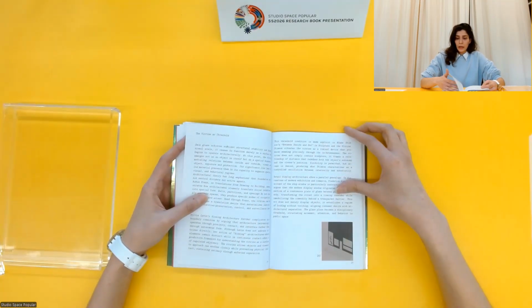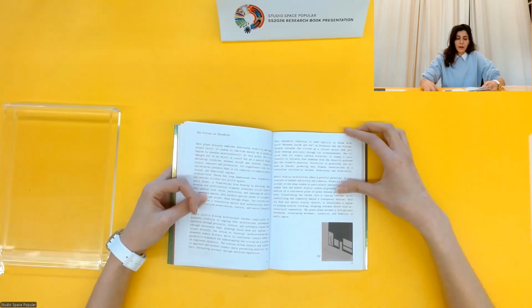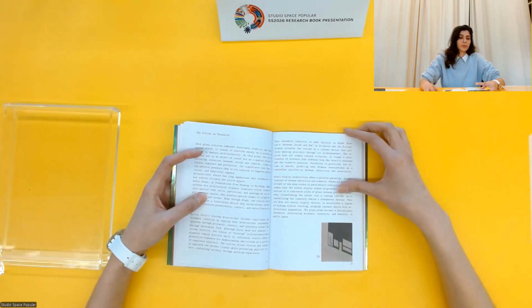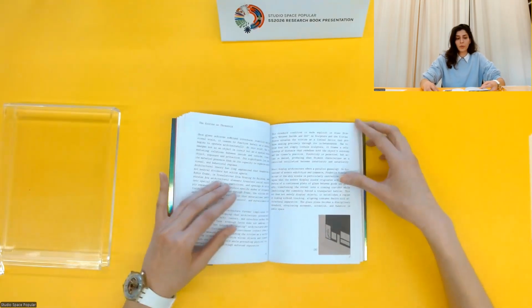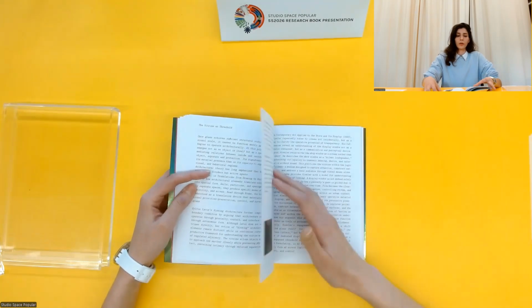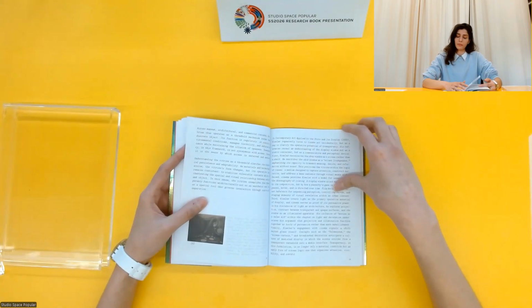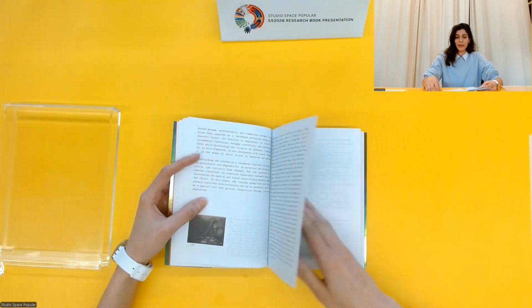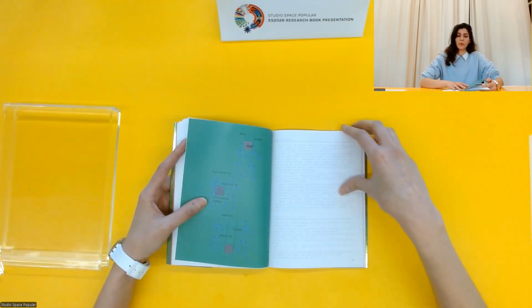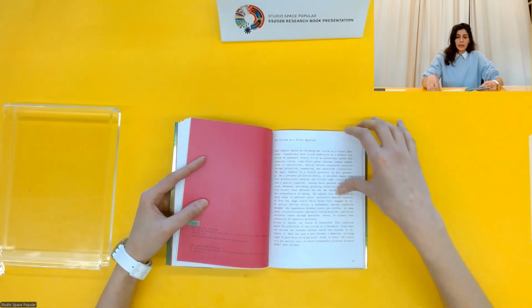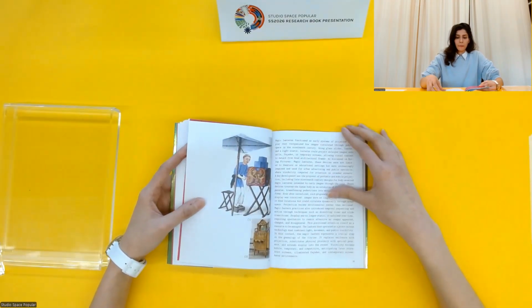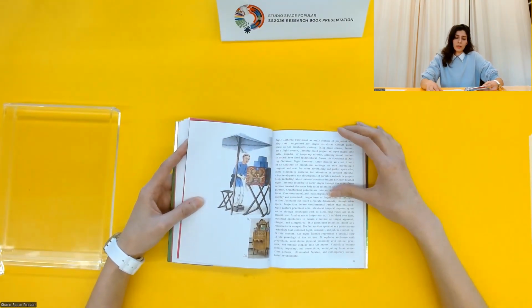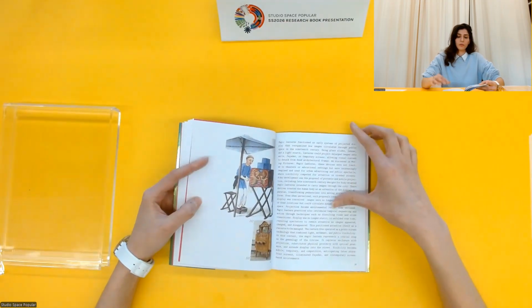Then I looked into the technological aspect and how the vitrine started to go into a bigger scale, how transparency goes to a bigger scale, and glass becomes an urban element. It was interesting for me to look into the involvement of the body in the process.